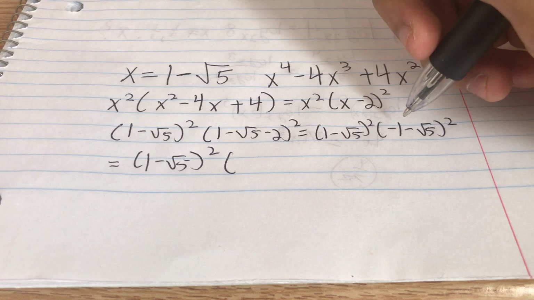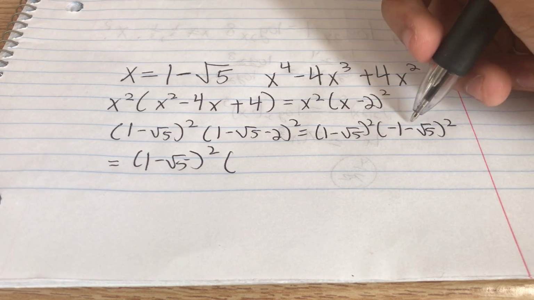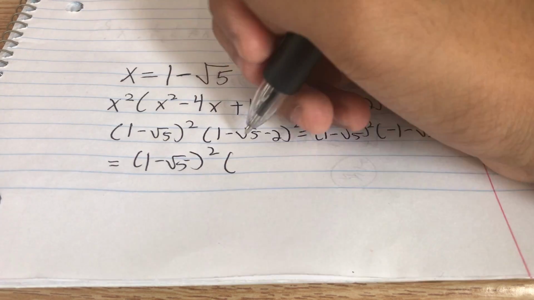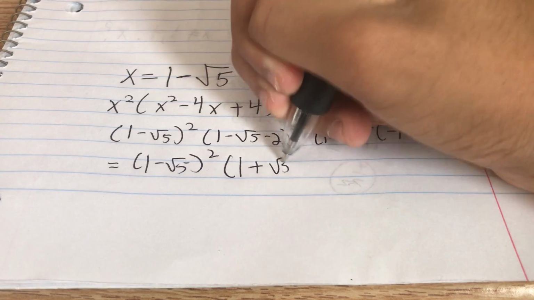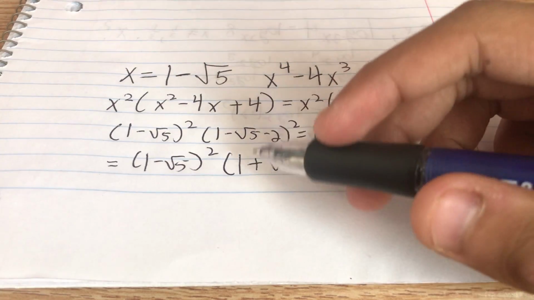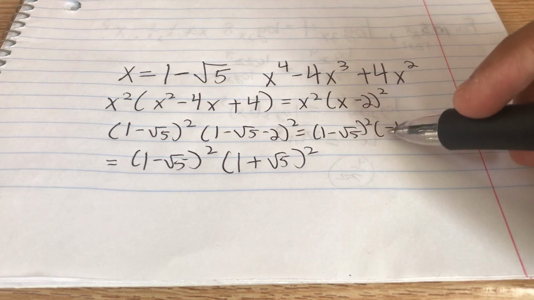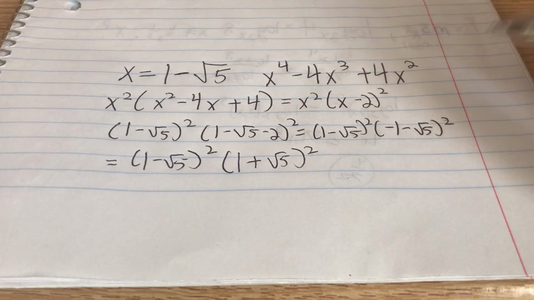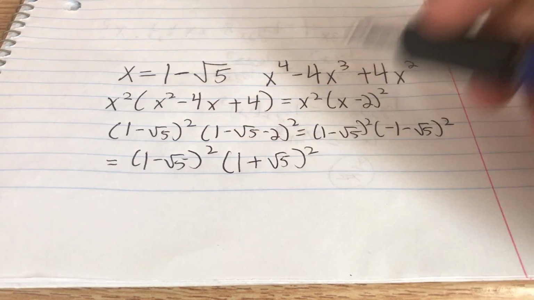But keep in mind, if we factor out negative 1, that negative 1 will also get squared. So we can just take out negative 1 from here, just divide negative 1 by this, and that'll be it. So we get 1 plus the square root of 5 squared. Negative 1 minus the square root of 5 squared is going to be the same as 1 plus the square root of 5 squared, because there's just a difference of negative 1 being multiplied by this to get this. But that negative 1 will be squared by this exponent right here. So negative 1 minus the square root of 5 whole squared is the same thing as 1 plus the square root of 5 whole squared.